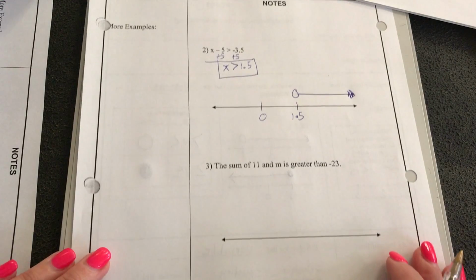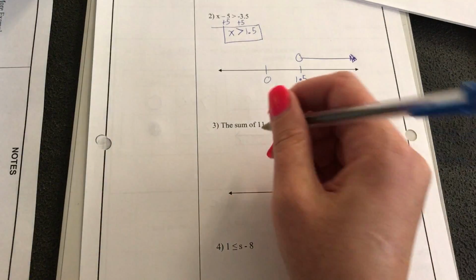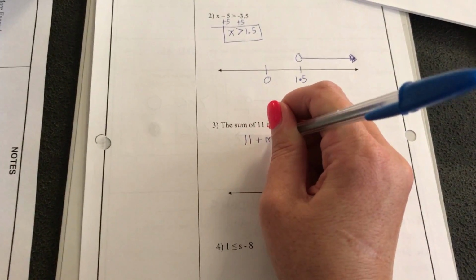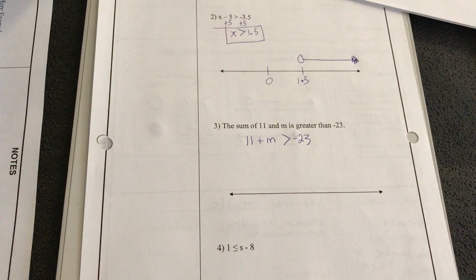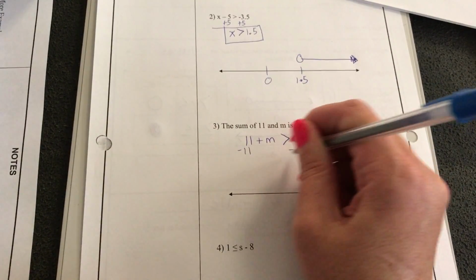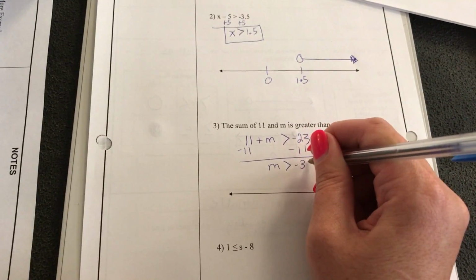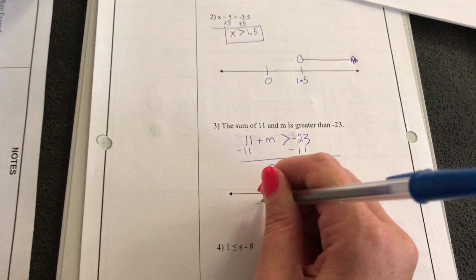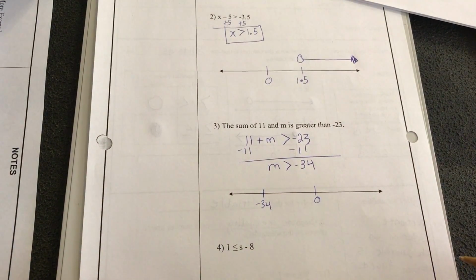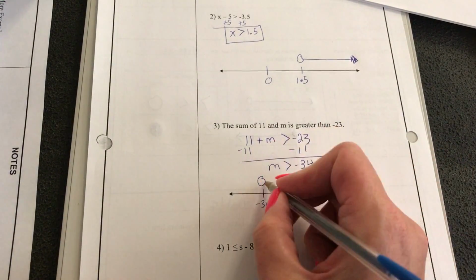All right, next. The sum of 11 and m is greater than negative 23. Okay, what do I do? Subtract 11 from both sides. We get m is greater than what? Negative 34. Okay, so then we have a 0 and we have a negative 34. Open circle or closed? Open. On the negative 34, do I graph to the right or to the left? To the right.